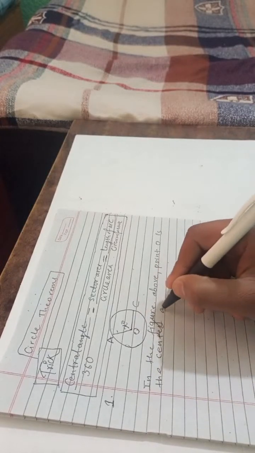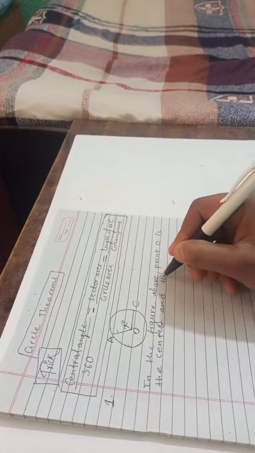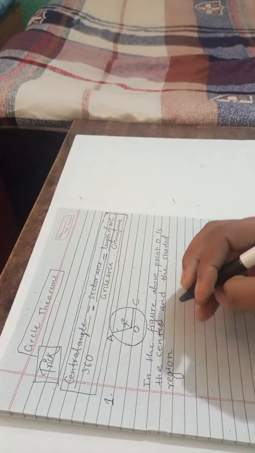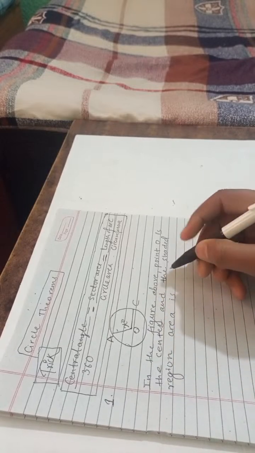and the shaded region area is, suppose, 3 by 8 of the area of the circle.